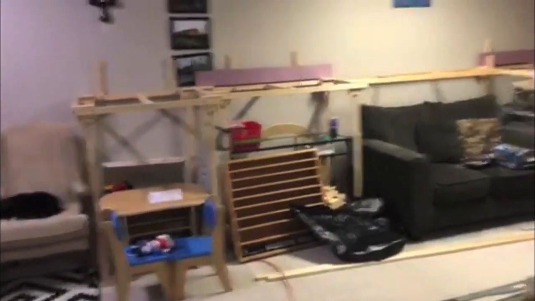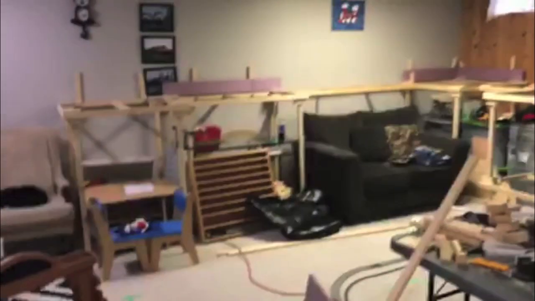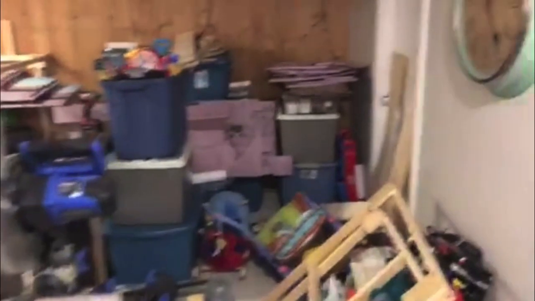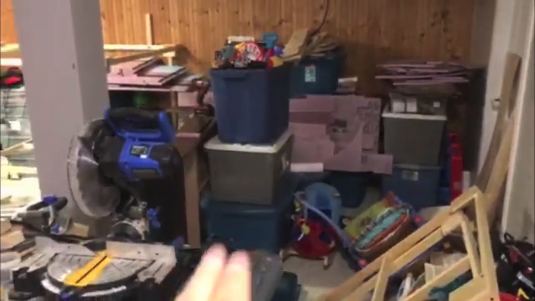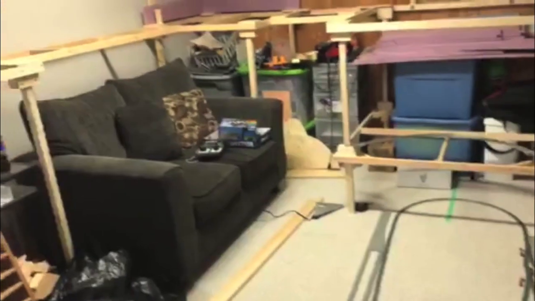So let me just step back here. You won't even be able to get this whole thing in the picture, but I've got a lot of room to work with. I'm going to have a walkway here. It's about 2 feet, so that I have access to that door over there, and also this is a closet there, and all that stuff will be hidden under the tables. But yeah, lots of things to do here.